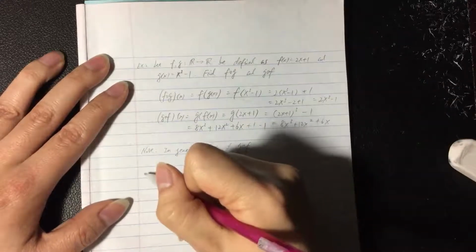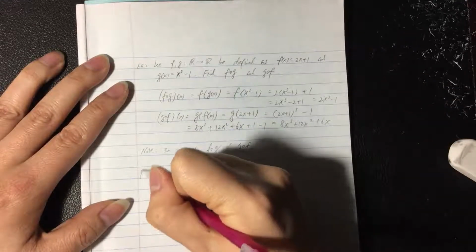Next, let me introduce the property of inverse function.